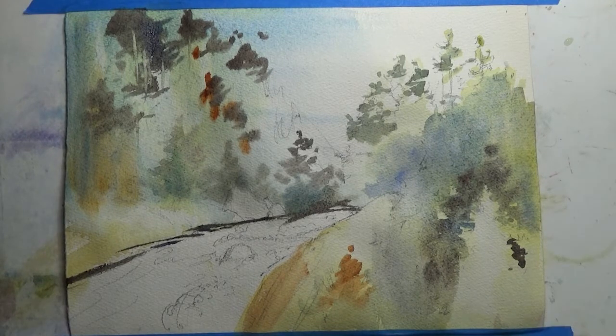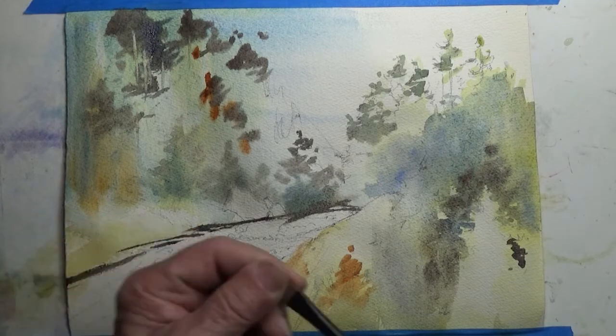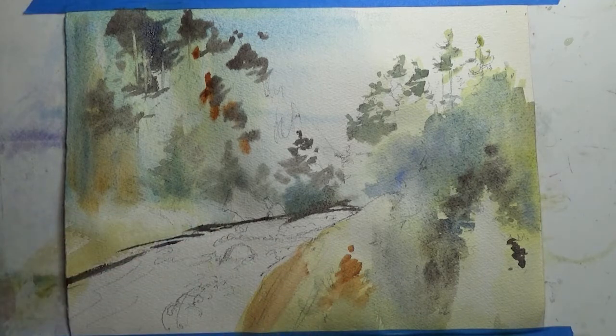And then I'm going to take this brush here, which is a dagger brush, and just softly come in and pull this up a little bit.